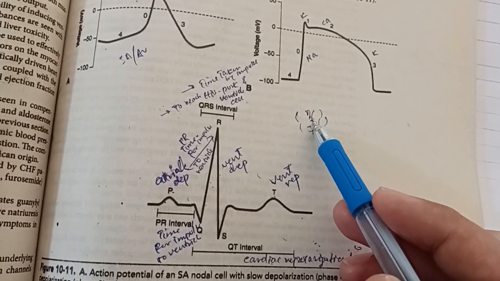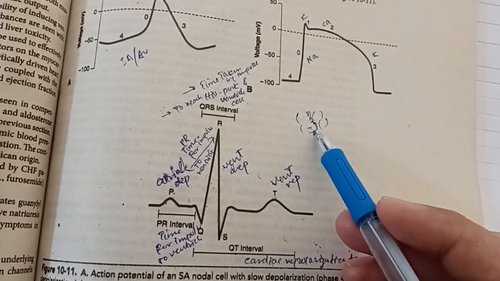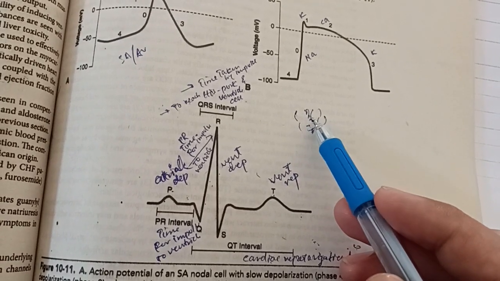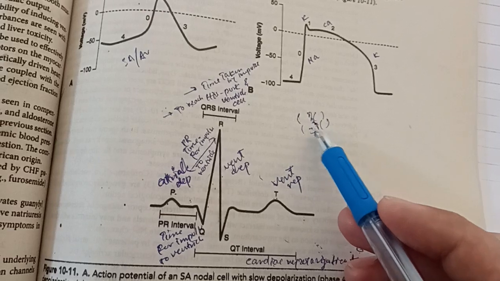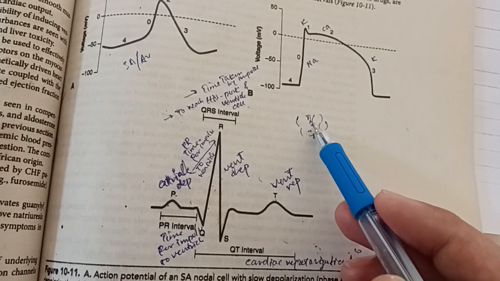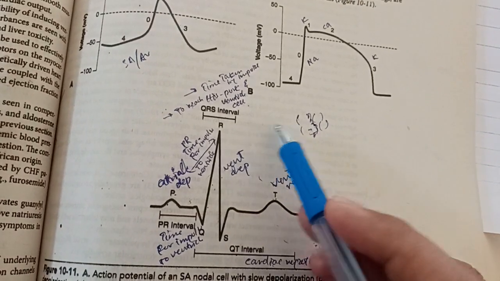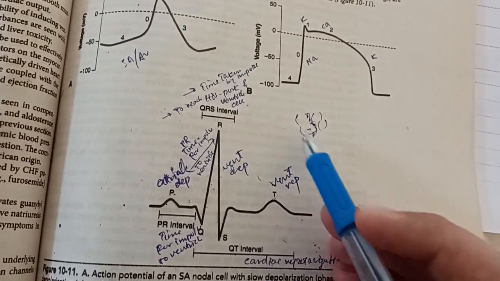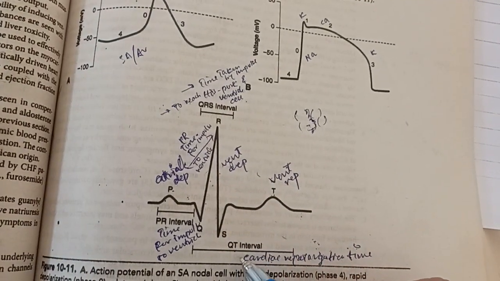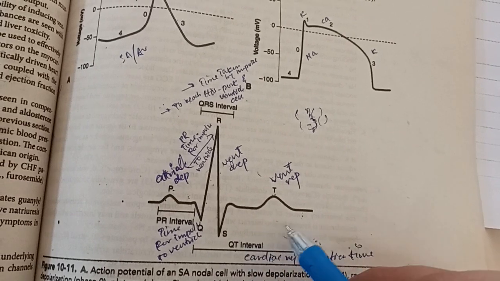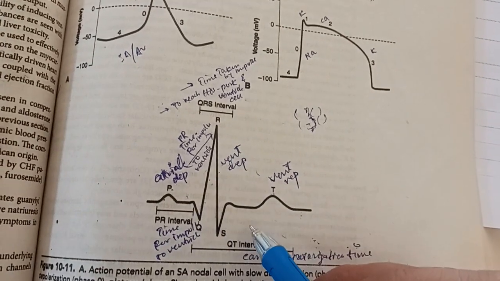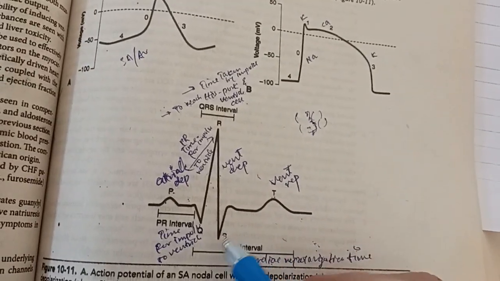The time taken for this is known as the QRS interval. And the time taken for cardiac repolarization is the QT interval. So these are the points about the intervals.